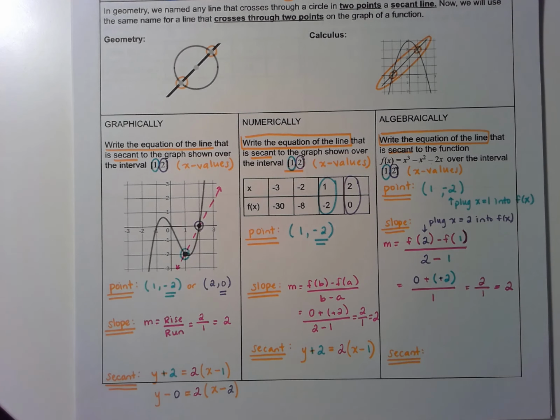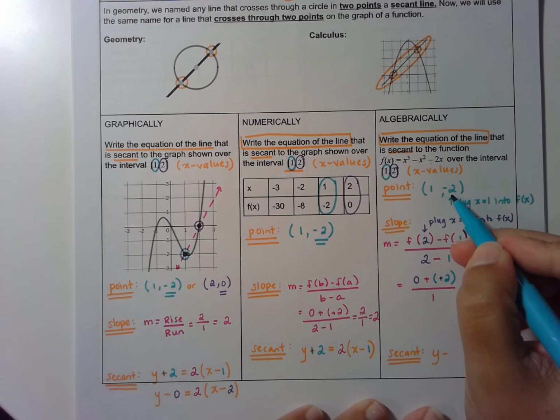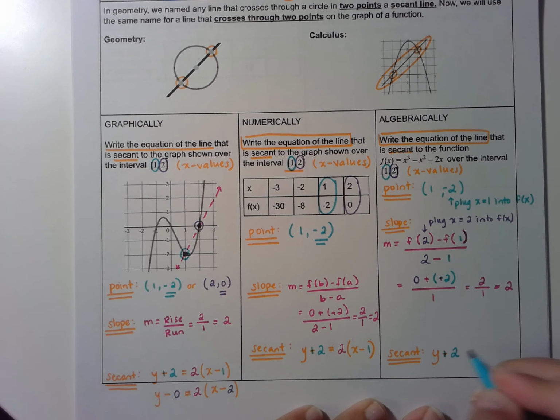That means that my secant line would be y minus whatever my y coordinate is. In this case, that turns it into a plus 2, equals 2 parentheses x minus whatever my x coordinate is, which in this case is a 1.